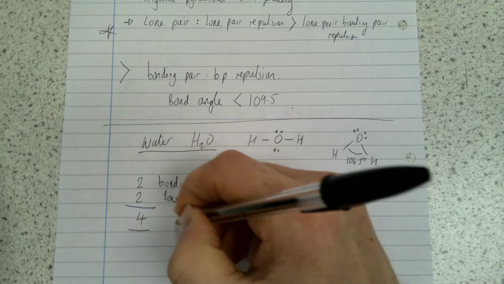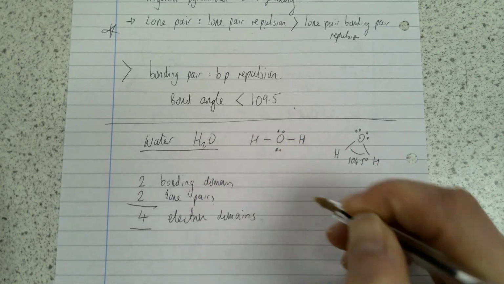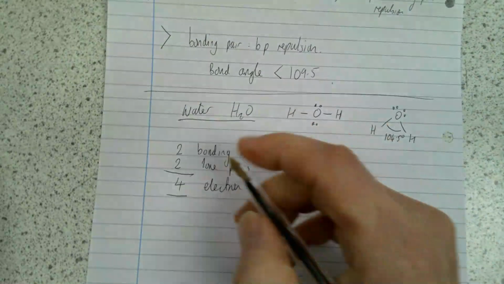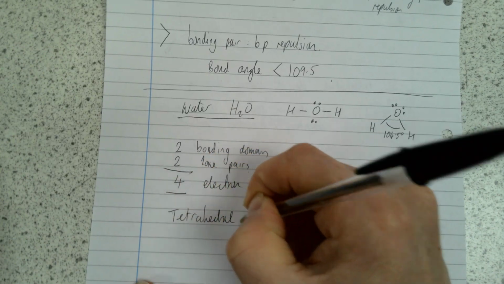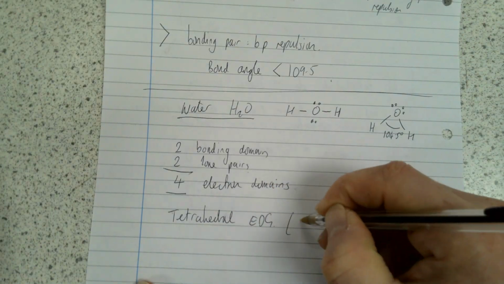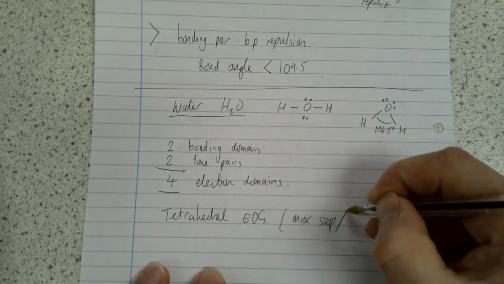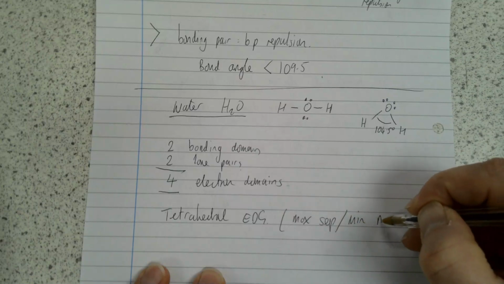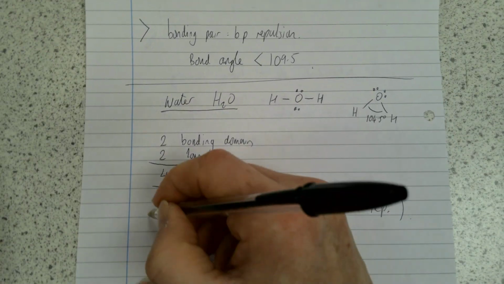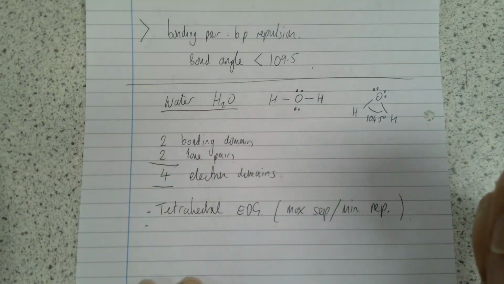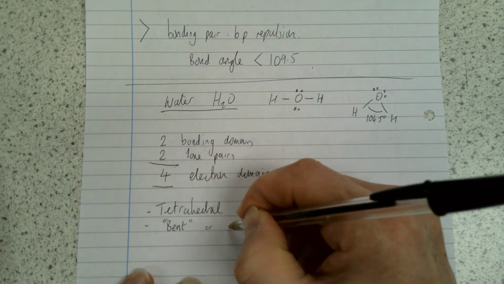But we've still got four electron domains in total, and so the electron domain geometry is still tetrahedral, in order that the pairs of electrons move themselves into positions of maximum separation, or if you like, minimum repulsion. They try and get as far away from each other as they can, but you've got to use that language. But we say the shape of the molecule, the molecular geometry, is bent or non-linear.